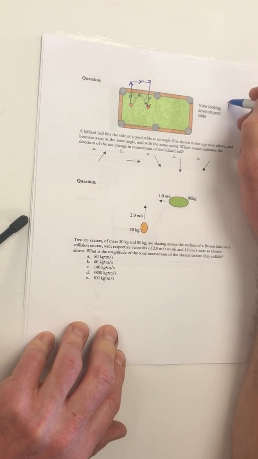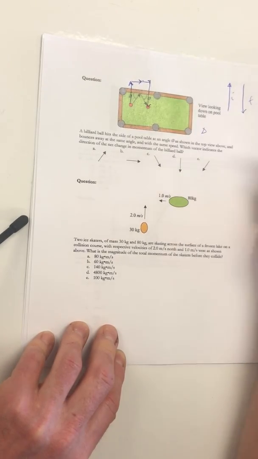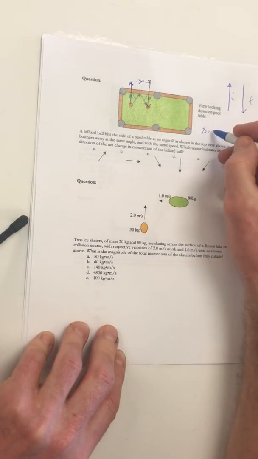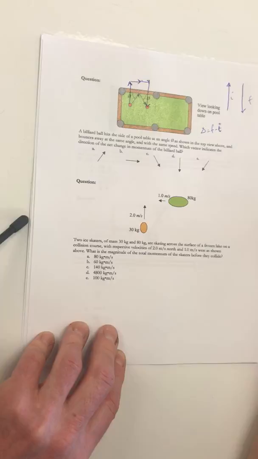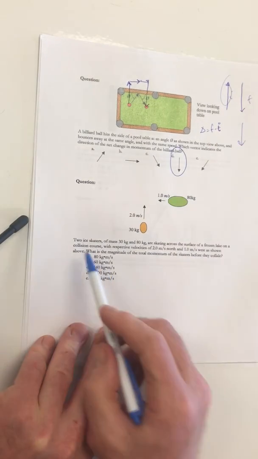So you have a vector coming in, you've got the vector going out. This is your final, this is your initial. Your delta is always your final minus initial. So to subtract vectors, all you do is turn the other one around and add it. So I'm going to turn this guy around and add it. That's got to be your answer.